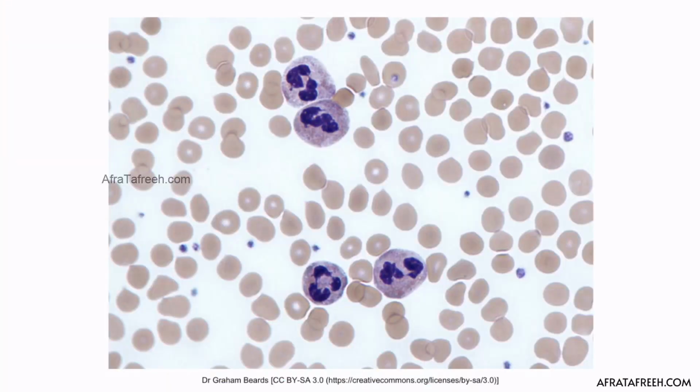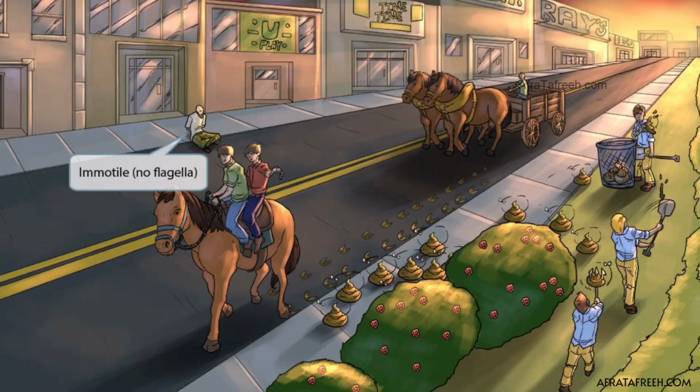This is an example of some neutrophils. You can see one, for example, right here. As you can see, there are multiple nuclei within a single neutrophil, and this pattern resembles the horse poop tracks we just saw. Next, notice that we've shown a guy that's handcuffed and sitting on the ground.